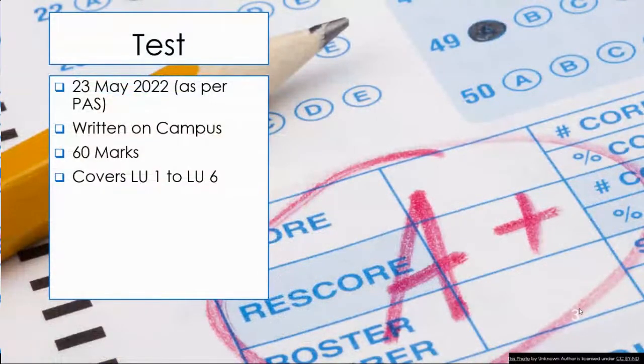And then for your test, just to remind you, your test is on the 23rd of May, and it will be written on campus relating to learning units 1 to 6. So everything up to what we do today and in the next session will then be covered in the test. So you guys can actually start studying for your test in the meantime.